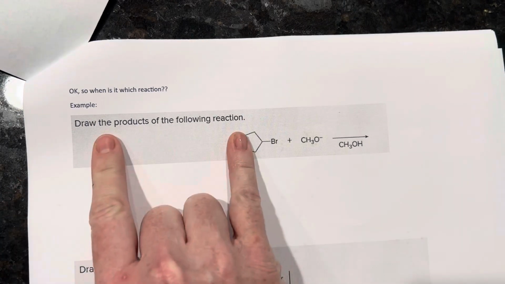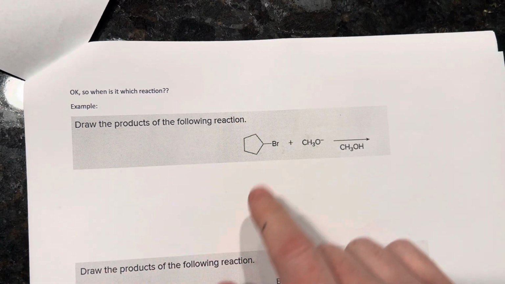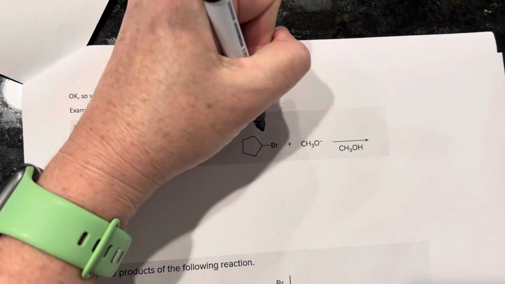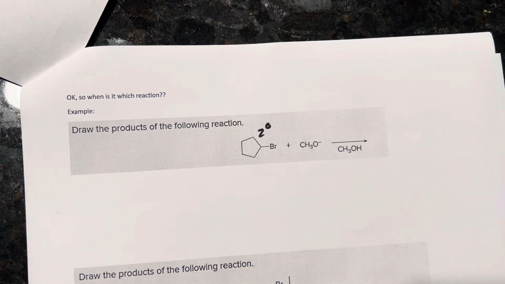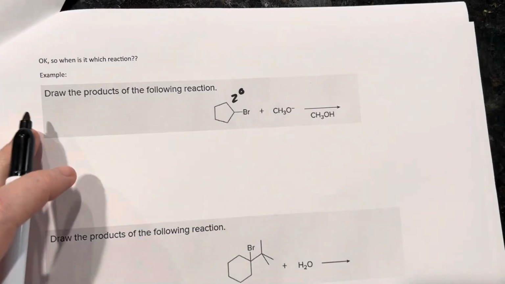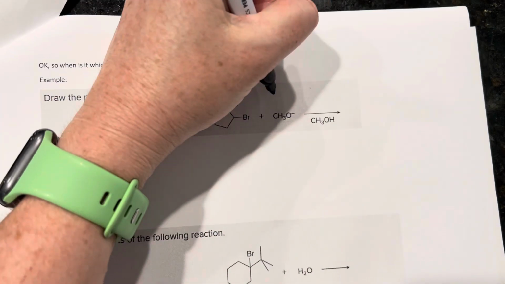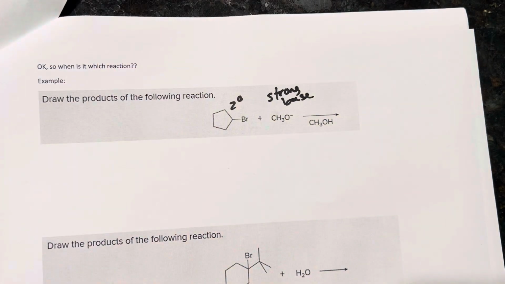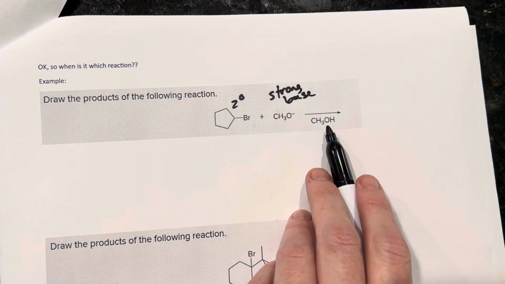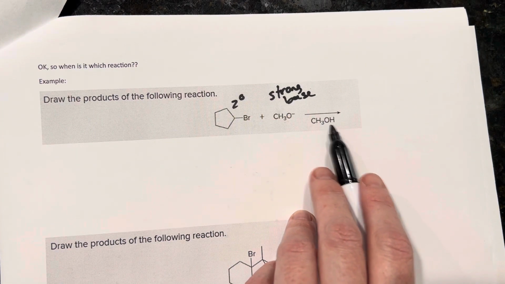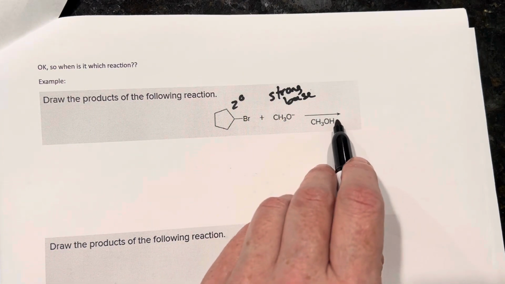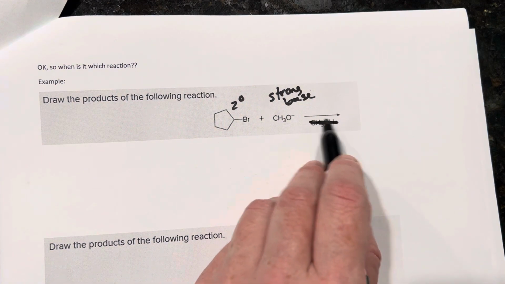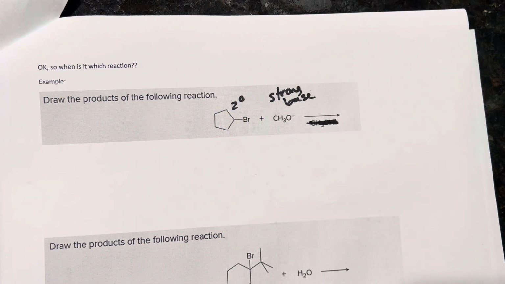Okay, so draw products of the following reaction. Here we have a bromine. The very first thing that I see is that it's secondary. So I'm like, oh crap, it's secondary. That doesn't eliminate anything, right? But it's got a strong base. This ended up being just a result of the product, not necessarily the solvent. I kind of really hate this because you look at it and you're like, oh, it's a polar product. Let's just pretend that doesn't exist. Cool, cool. I wouldn't have it on your exam.